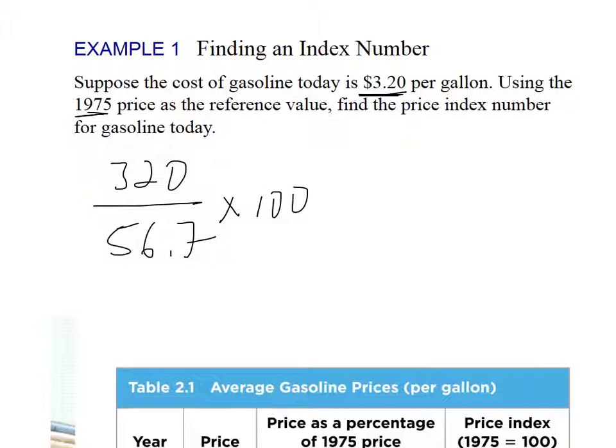And we divide those, and what are we going to get here? Let's see. 320 divided by 56.7 times 100. And I got 564.37.